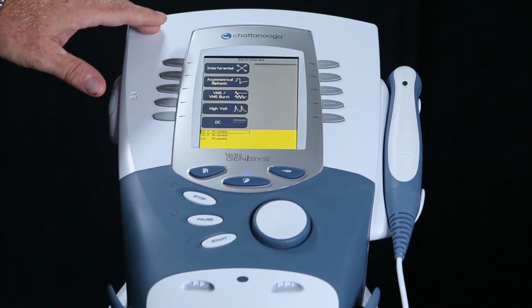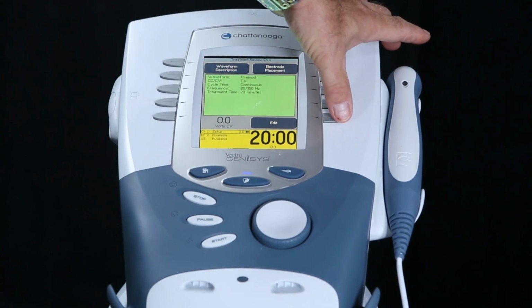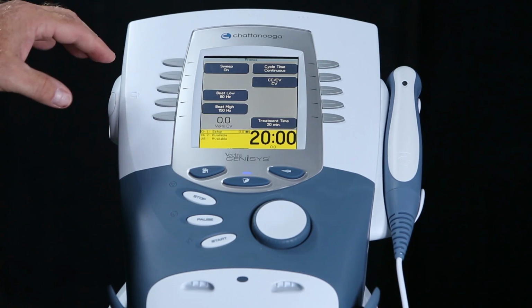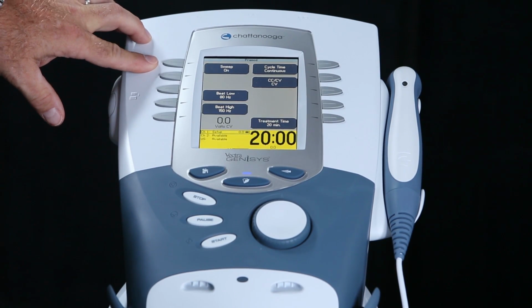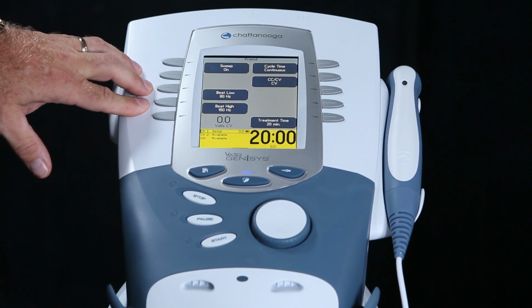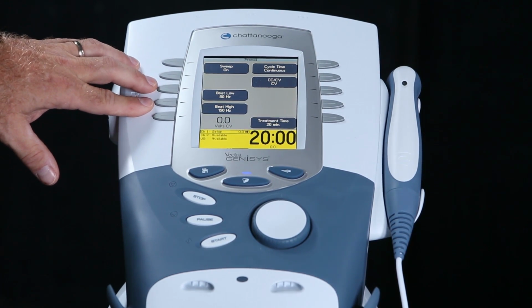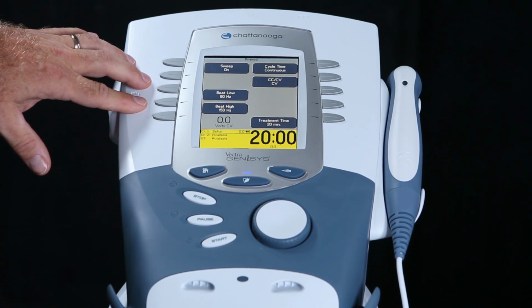Now let's press the electrotherapy key, then we'll press the Premod key, then we'll press the edit key to change our parameters. The first parameter sweep is set at on, that's where we want it to be. Our frequency is set at 80 and 150. We'll leave that there since we're going to use a gate theory protocol to treat this knee pain.